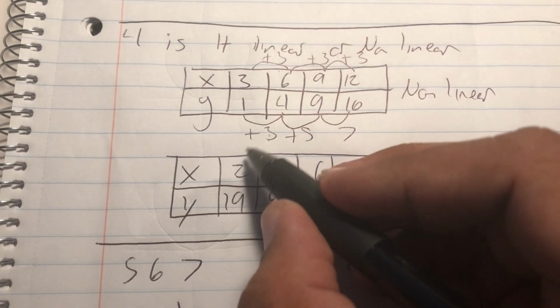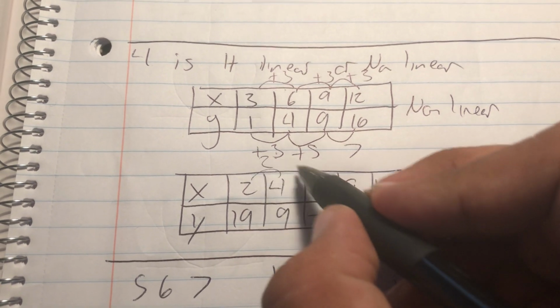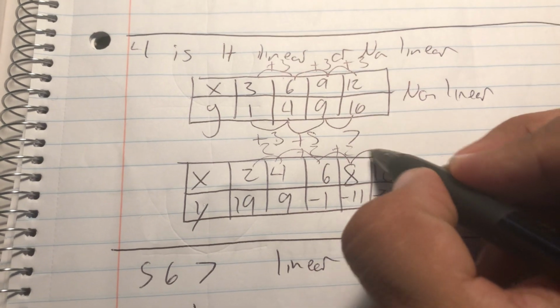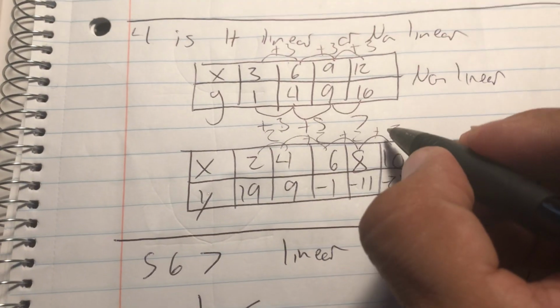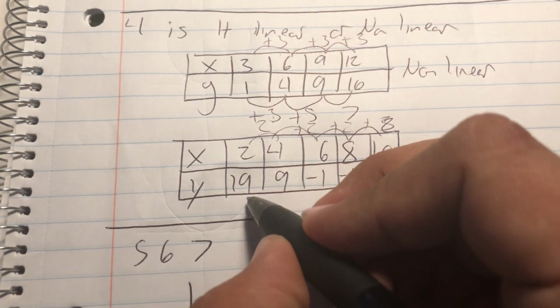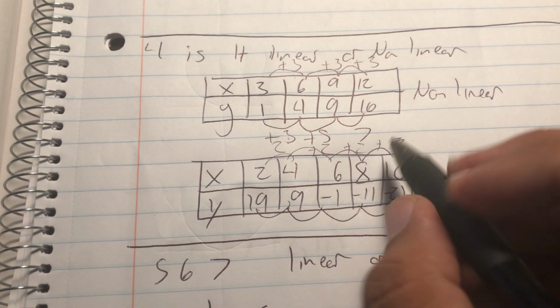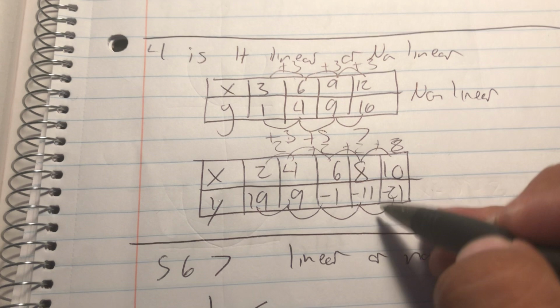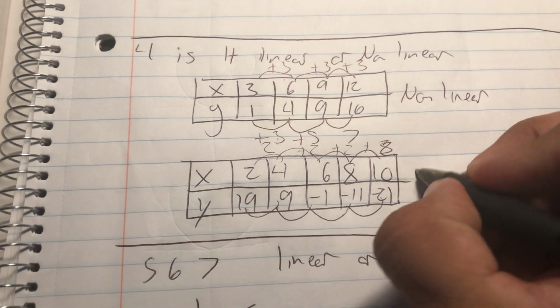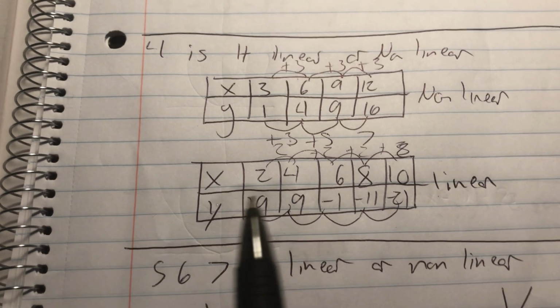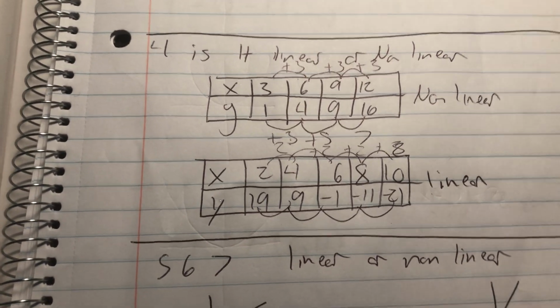Now let's check this one. This goes up 2, up 2, up 2, and up 2. Sorry, that's a 3. 2. This one goes down 10, down 10, down 10, and down 10. So it's going to be 2 over 10, 2 over 10, 2 over 10, 2 over 10. That's the same fraction, so this one is linear. Okay, so you're checking if the rate of increase is consistent.